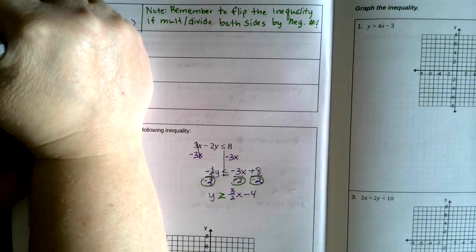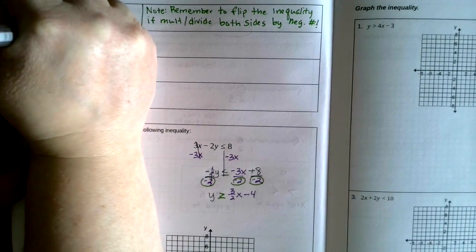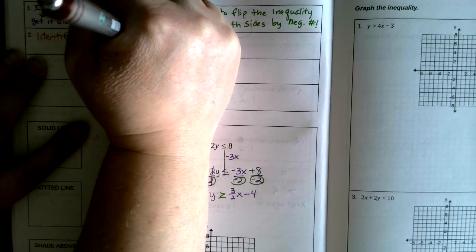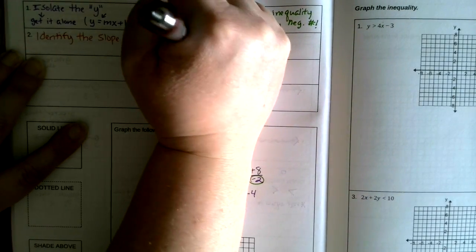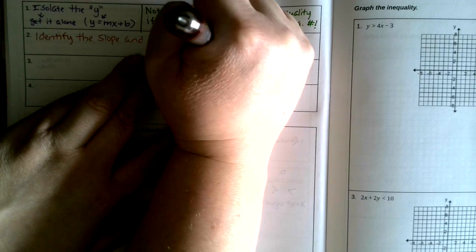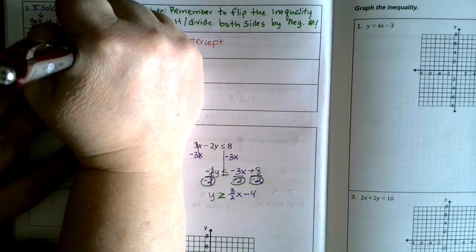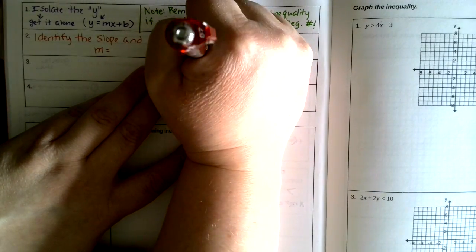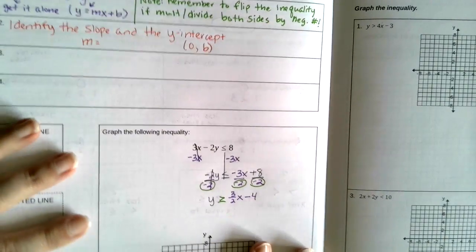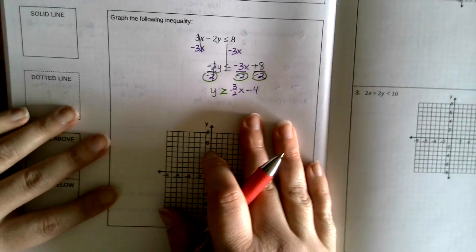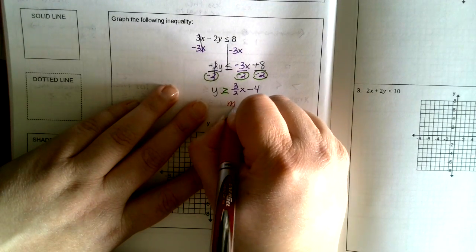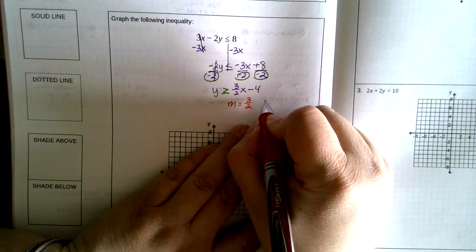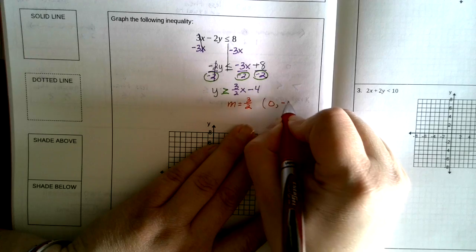Step 2 is going to be identify the slope and the y-intercept. Now remember, the slope is our m value, and the y-intercept is the b, and we always write it as a coordinate point. So we have to write it as 0, comma b. It's going to give us our starting point. So if we take a look at this line here, we see that the slope, the m, is 3 over 2, and the b value is negative 4, which tells us that our starting point is going to be 0, negative 4.